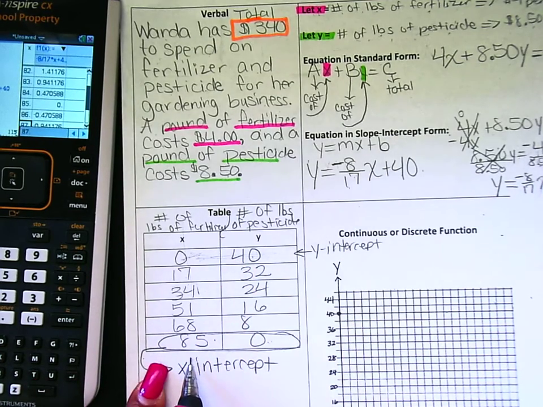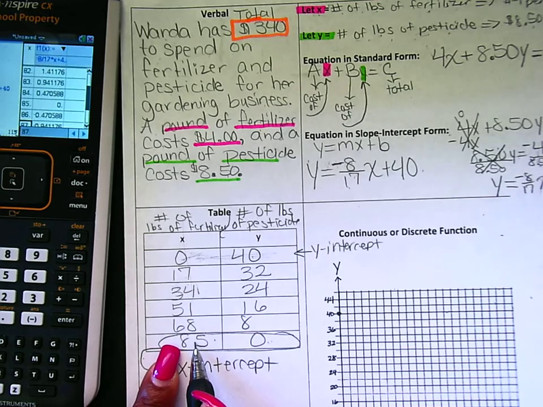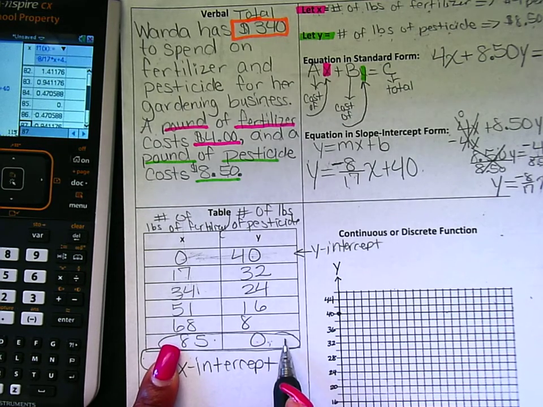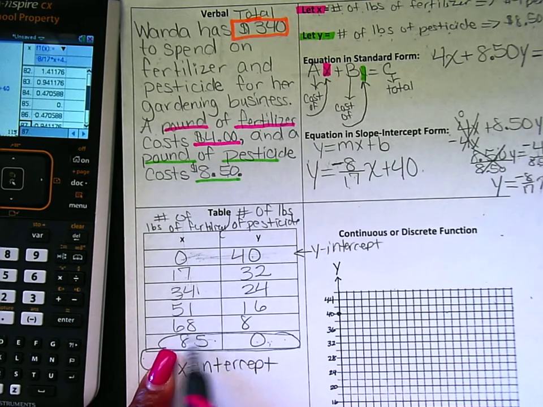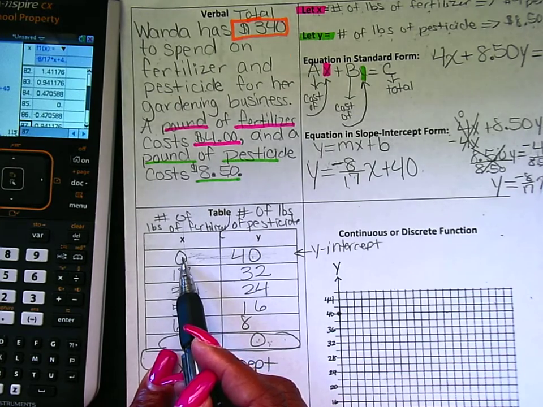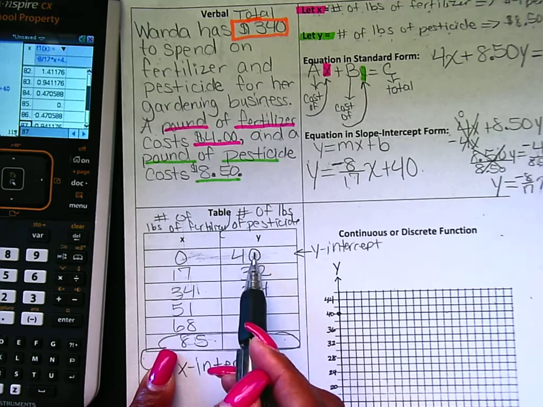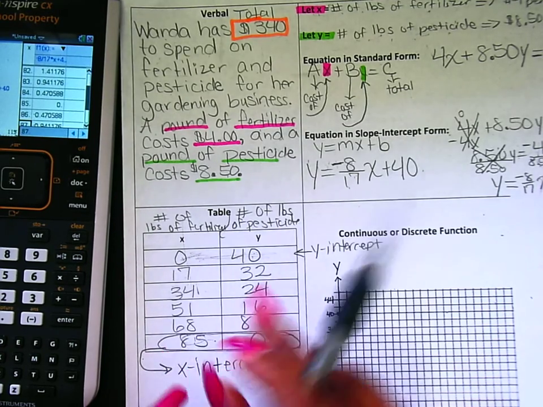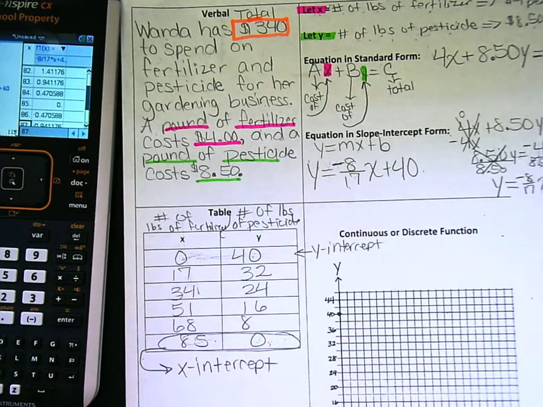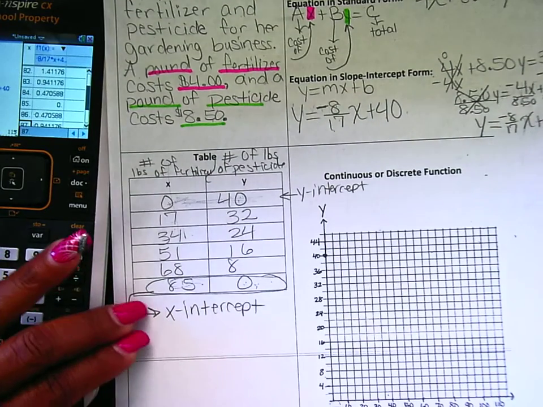Here, the x-intercept says, hey, you can buy 85 pounds of fertilizer and no pesticides, and you're going to spend $340. Okay. So here she can only buy, if she buys 85 pounds of fertilizer, she cannot buy any pesticides. The y-intercept, if she wants to buy 40 pounds of pesticides, she cannot buy any fertilizer. That is what the y-intercept and the x-intercept meant. You probably need to rewind so you can see what I'm saying.